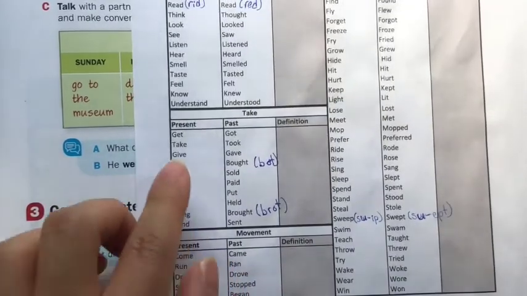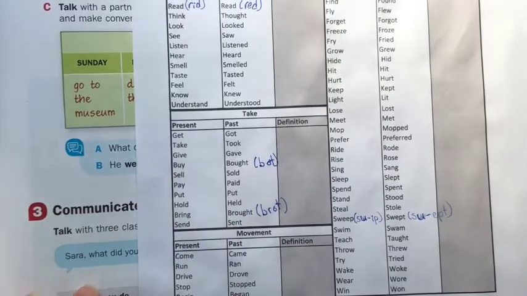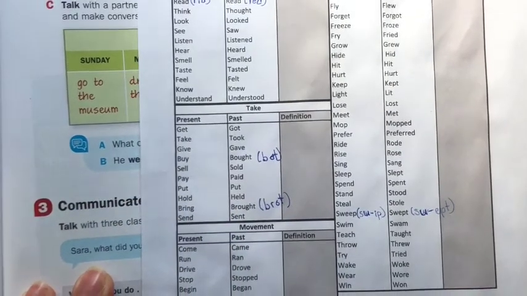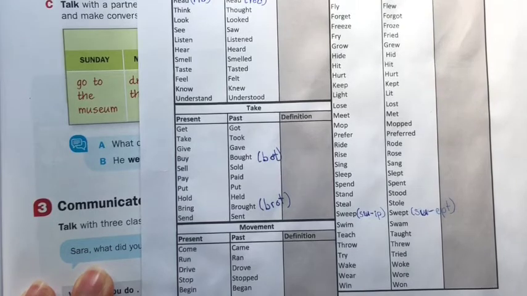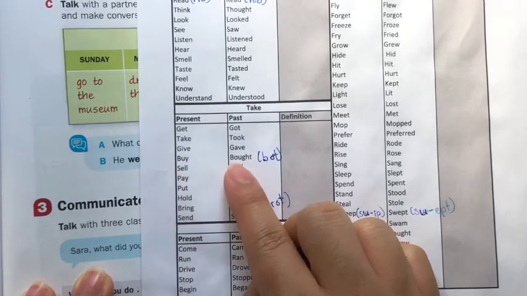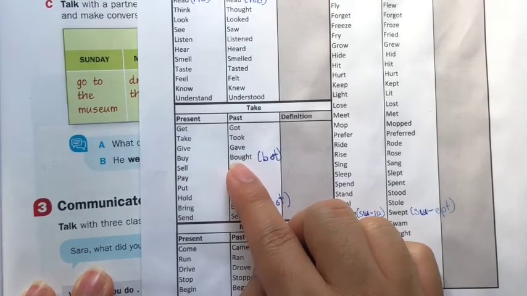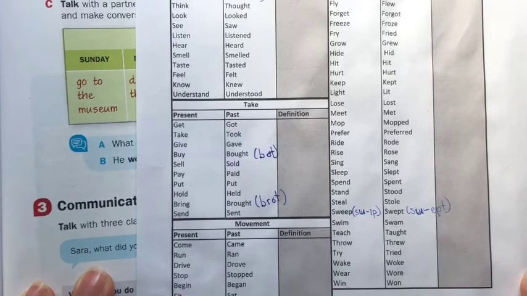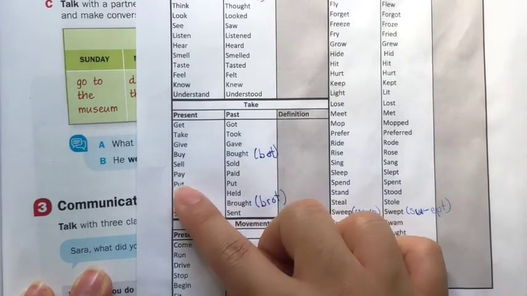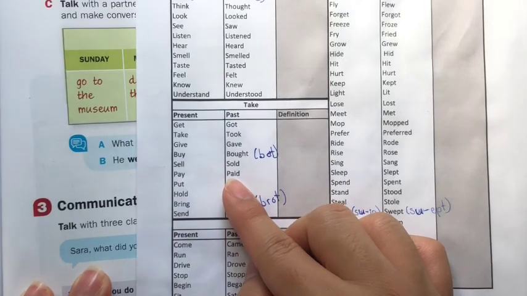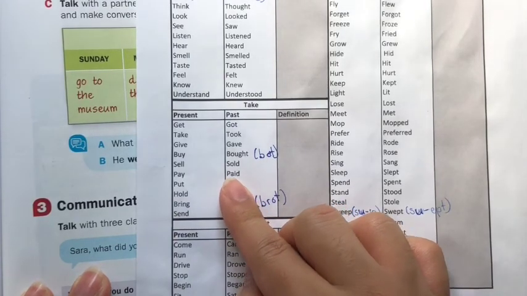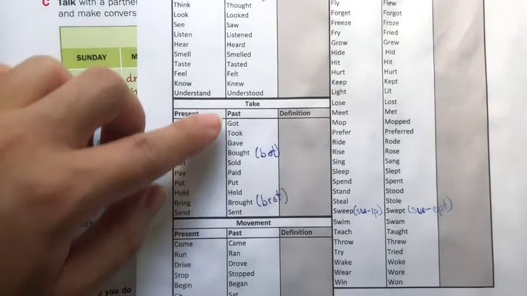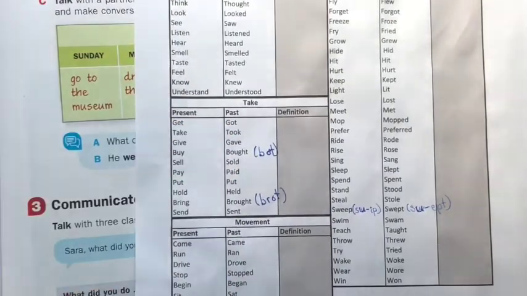Let's use these too. So what did you do on Thursday? On Thursday, I bought a jacket. I bought a jacket. What did you do on Tuesday? On Tuesday, I paid the bills. I paid the bills. So all of these words, you need to remember them.